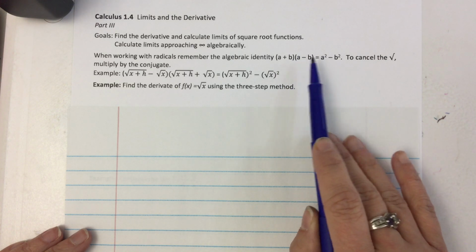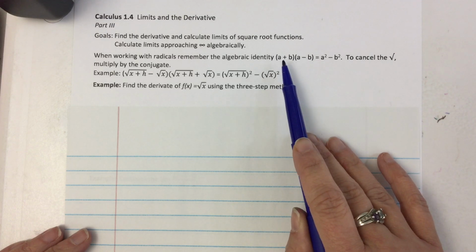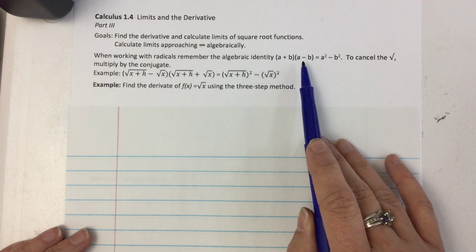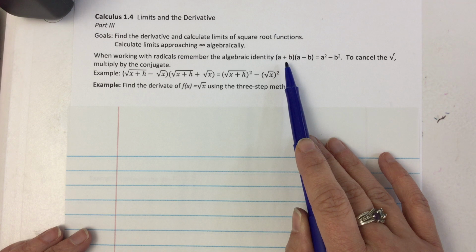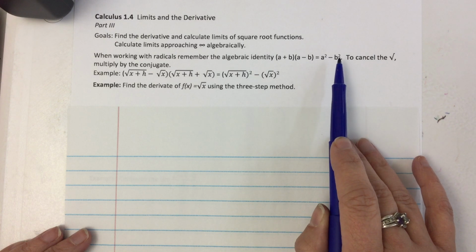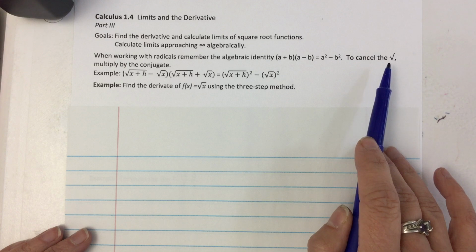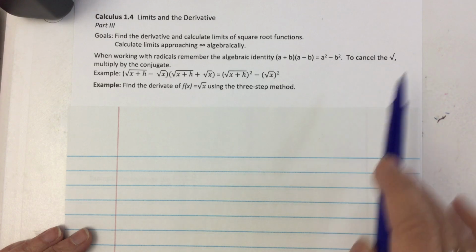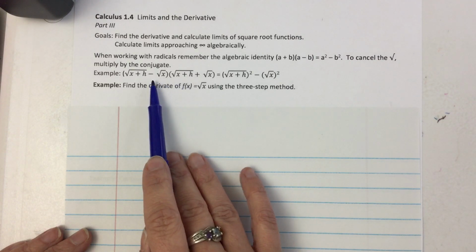Well, you have to realize that this property goes both ways. If you go ahead and multiply these out, if you FOIL them and combine like terms, a plus b times a minus b, you will get a squared minus b squared. So taking this property, if you need to cancel a square root, you need to multiply by a conjugate.